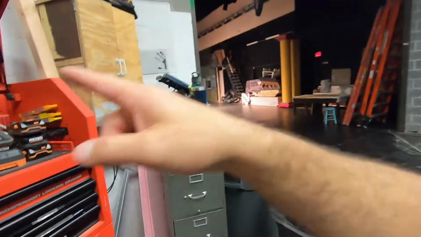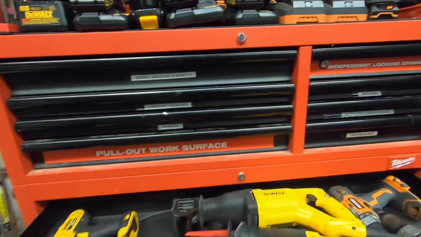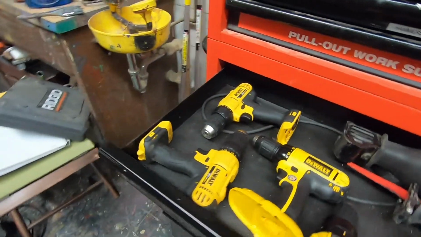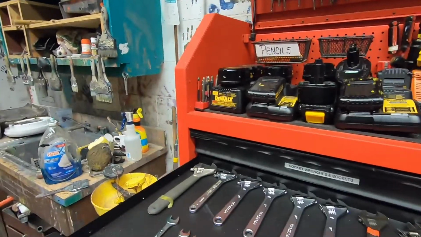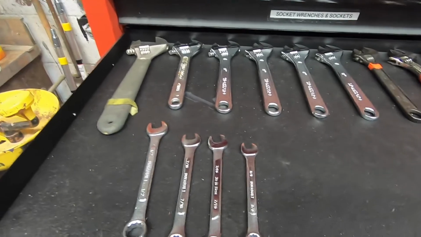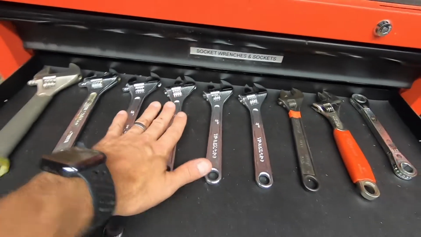All right, we have cordless drills. There's a couple here, some in that box, and some here. We also have a corded drill floating around somewhere, but we use mostly cordless drills. The crescent wrenches are in the crescent wrench drawer. You can see they're nicely laid out here. We expect them returned when you're done. These are your adjustable crescent wrenches.